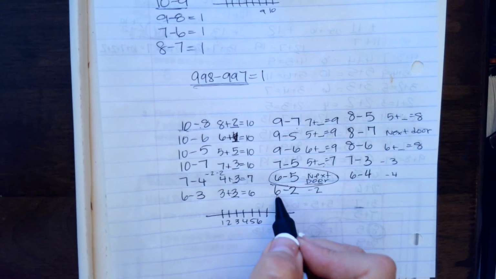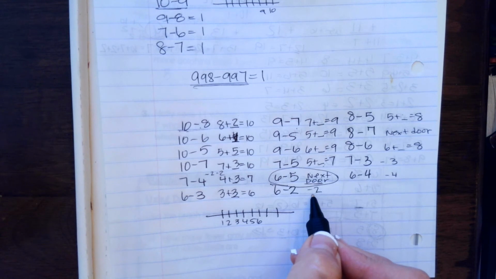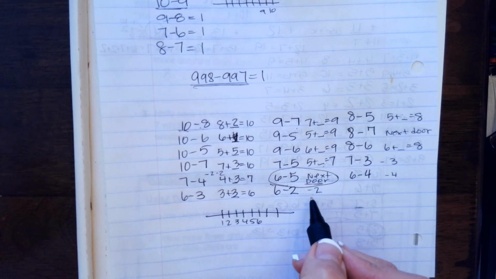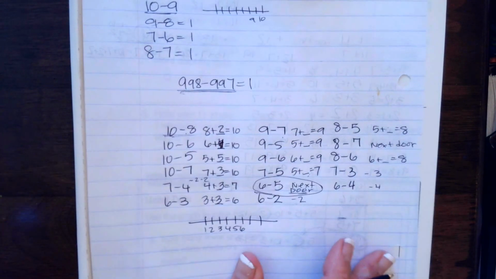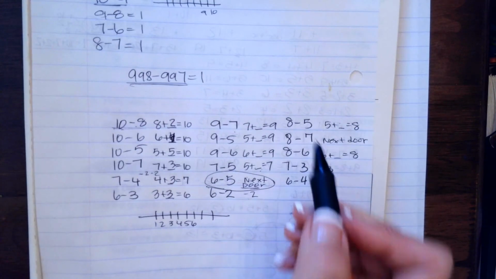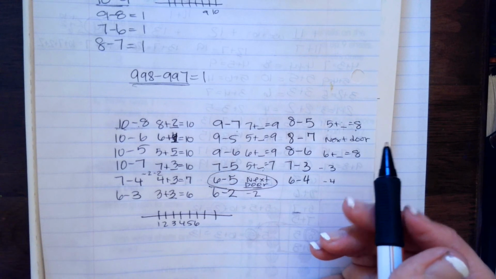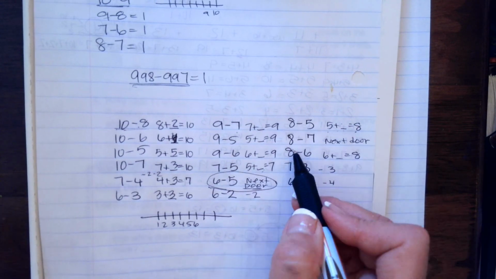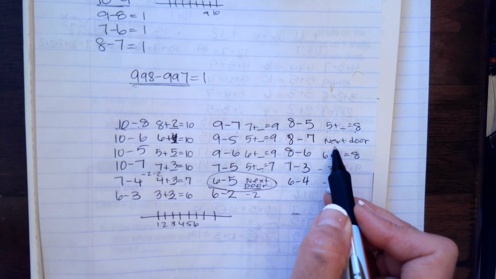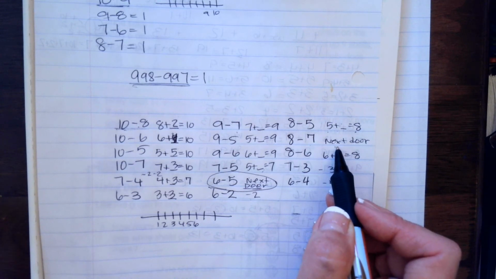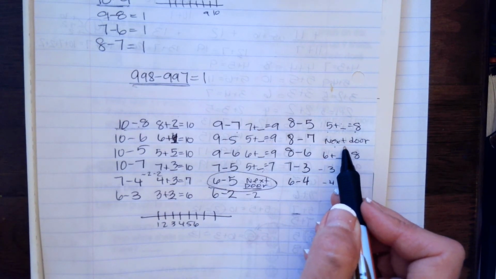Okay, 6 minus 2, we use the minus 2 strategy, so we just go back to 5, 4. Yeah. 5 plus something equals 8. 5 plus 3 equals 8. You got it. 8 minus 7 is our next door neighbor one. Yeah, next door. So 8 minus 7 is 1.